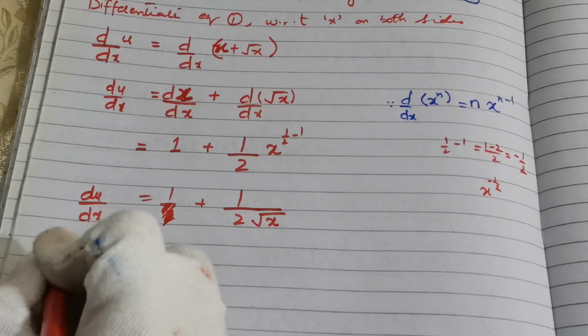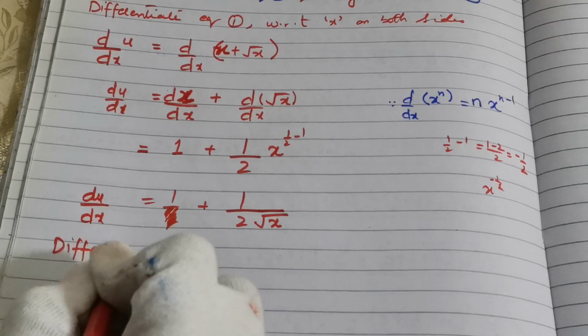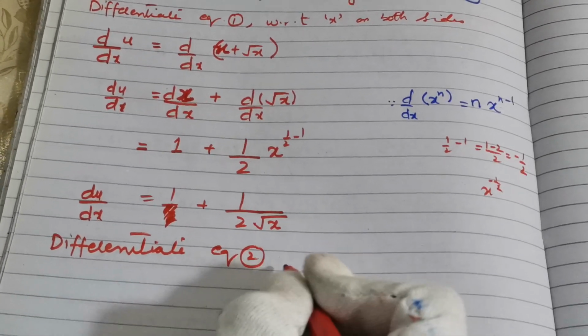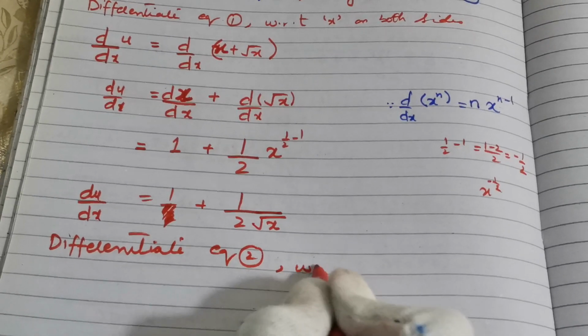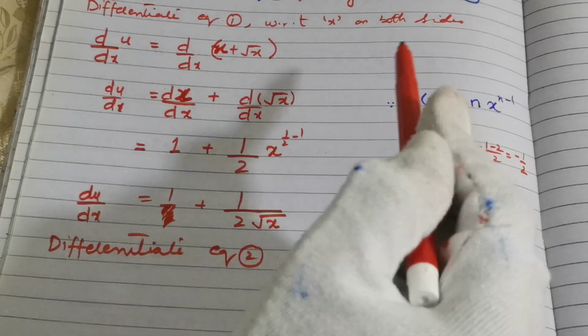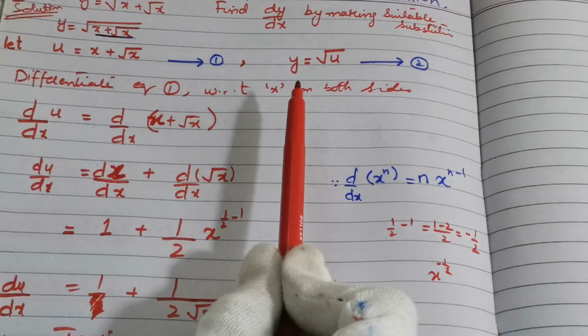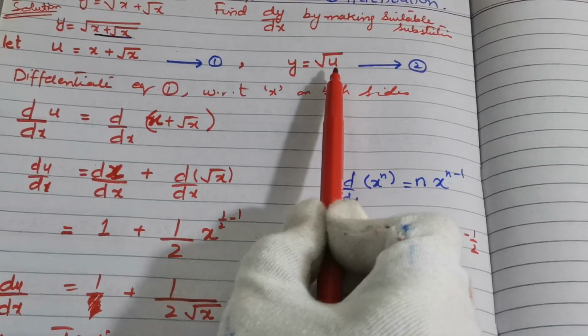Now we solve equation 2. Differentiate equation 2 with respect to, here we can see that in the right side variable is u.